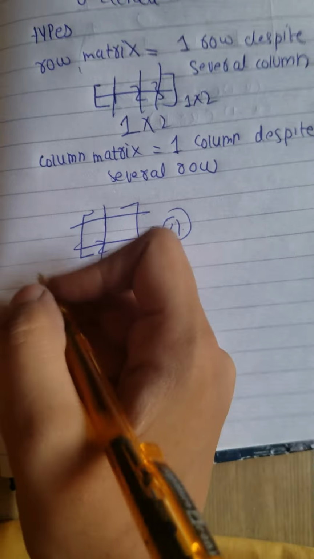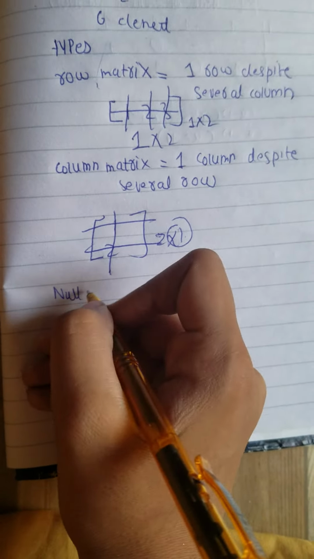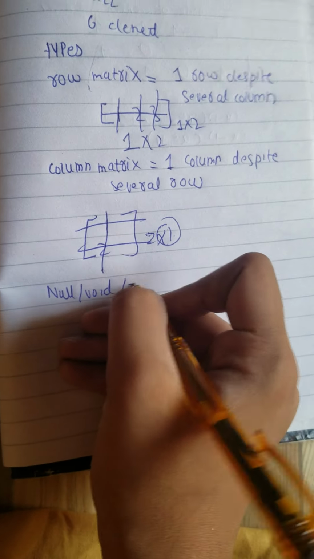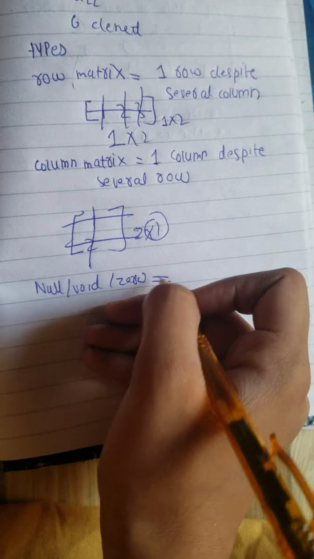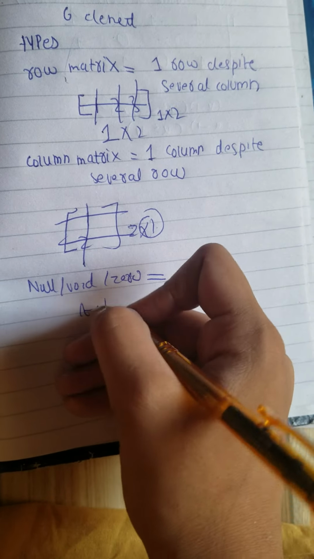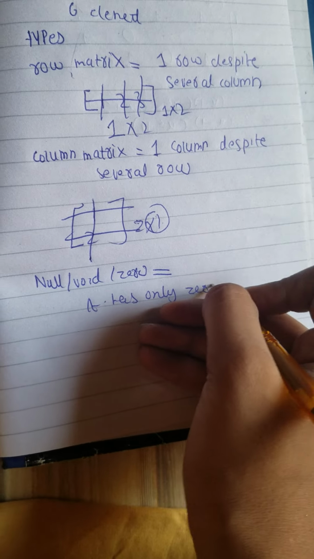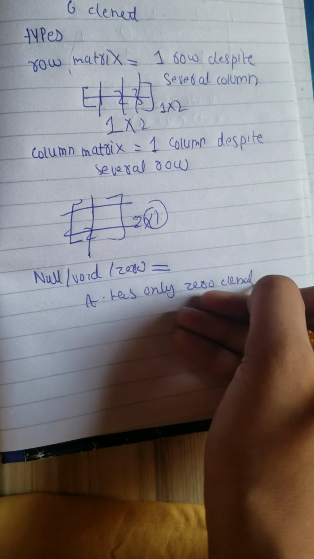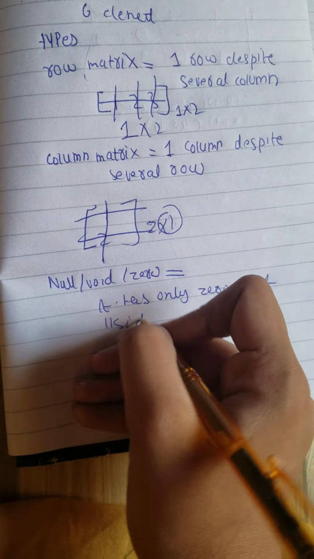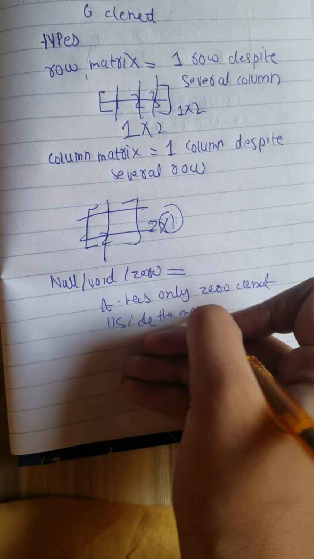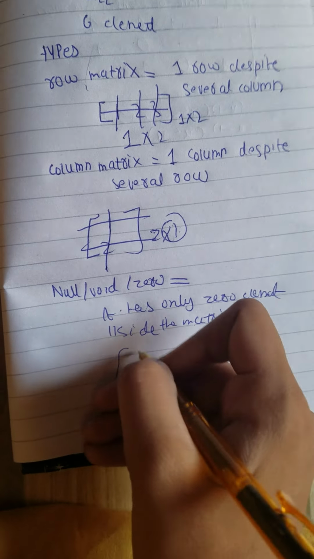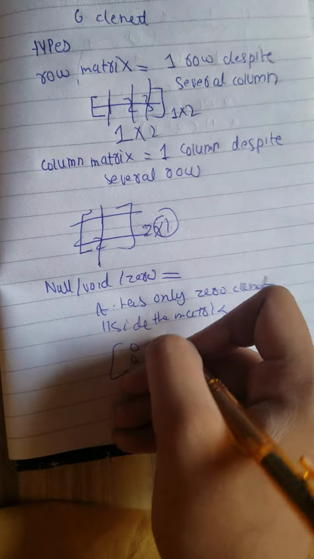Now I would like to talk about null matrix, null, void, or 0. Null matrix has only 0 element inside the matrices. It has only 0 element inside matrices. As for instance, like this 0 0 0 0 0 0. So this is a null matrix.